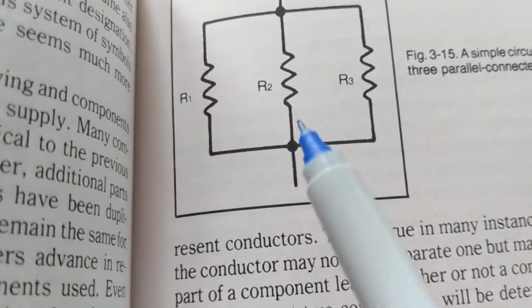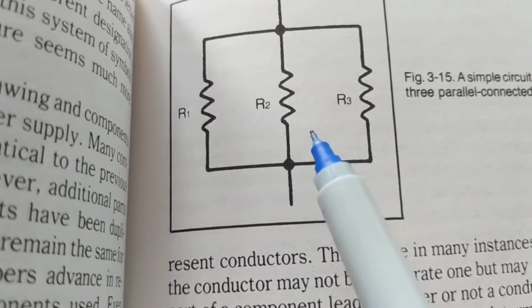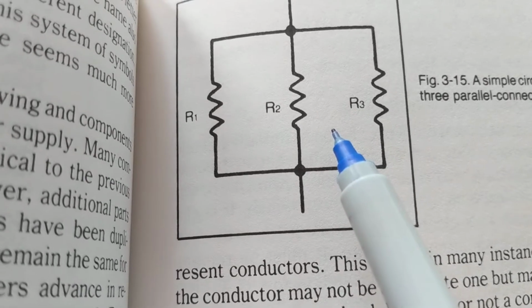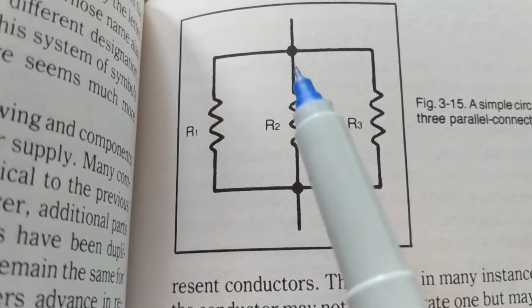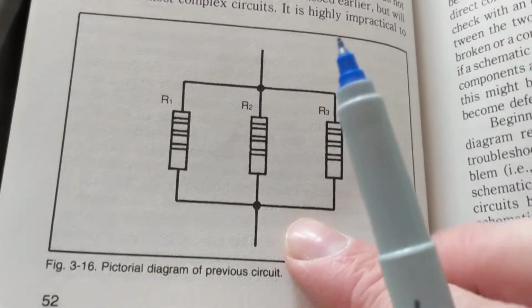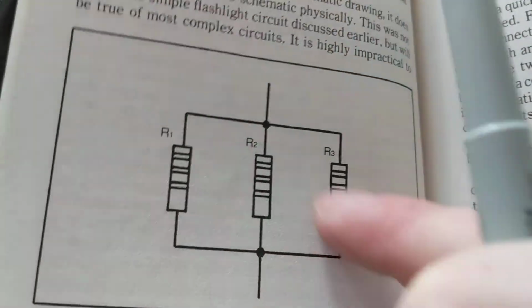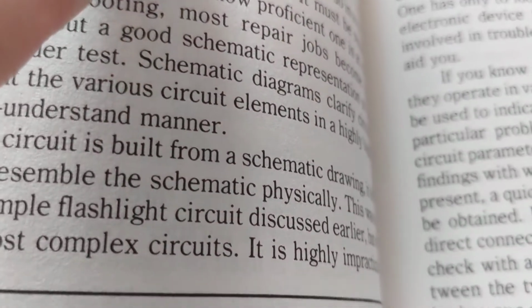What's missing? Again, we have the reference of R1, R2, R3. We're missing the value of each one. How are they connected? They're connected in parallel. And this would be the pictorial for it. 1 resistor, 2 resistor, 3 resistor, all connected across from each other in parallel.